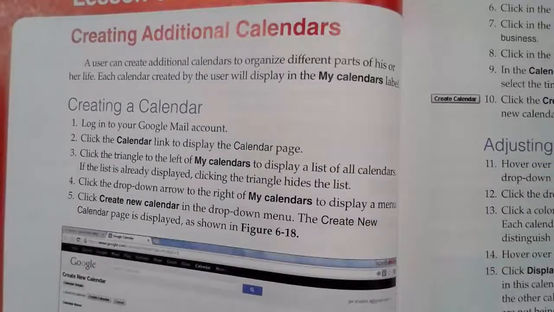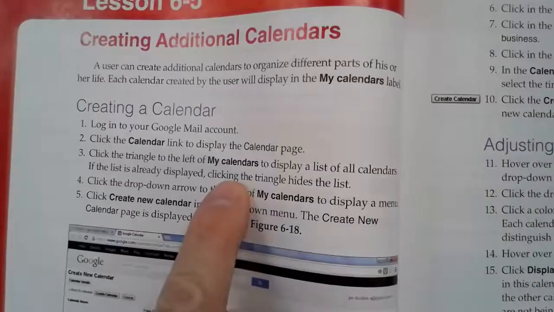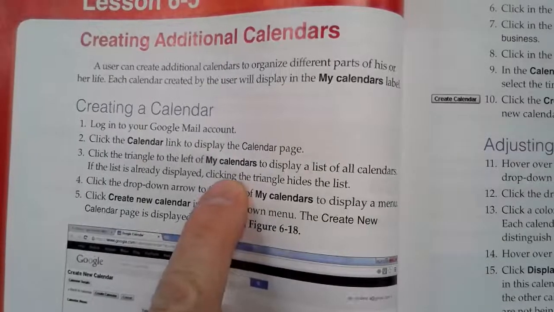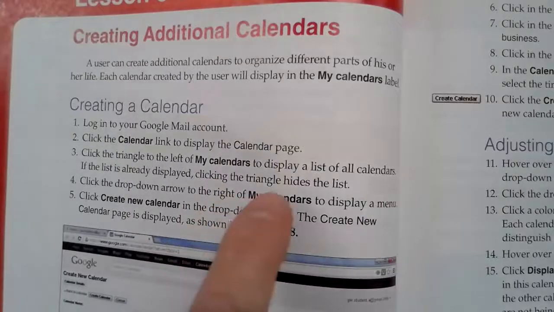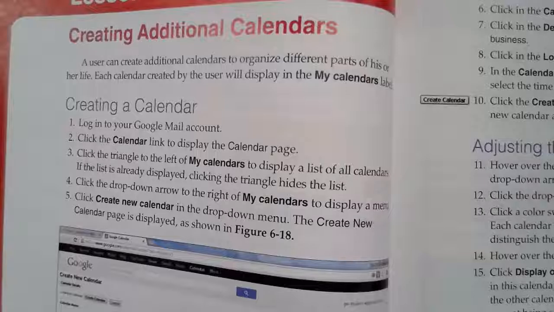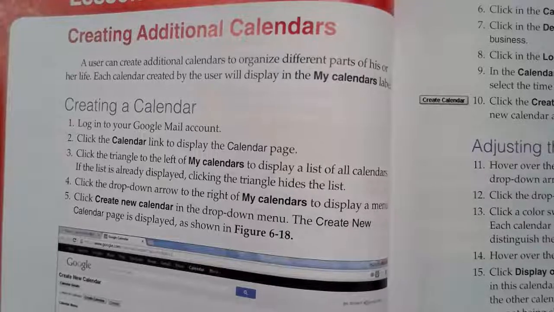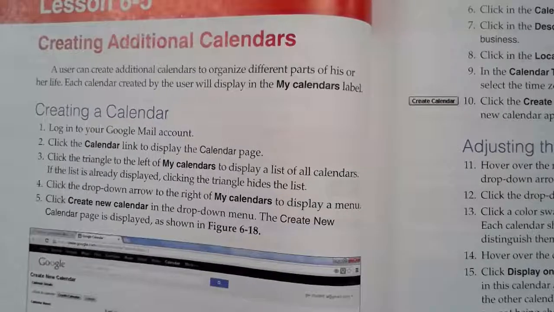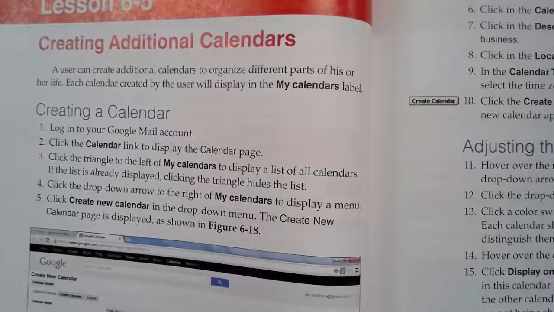Log into your Google Mail, open up the calendar link. Click the triangle to the left of My Calendars to display a list of all calendars. If it's already displayed, clicking the triangle hides that list, and so you may have to go back and forth until you get it set the way you need to. Click on the drop-down arrow to the right of My Calendars to display a menu. Click Create New Calendar in the drop-down menu. The Create New Calendar page is displayed.